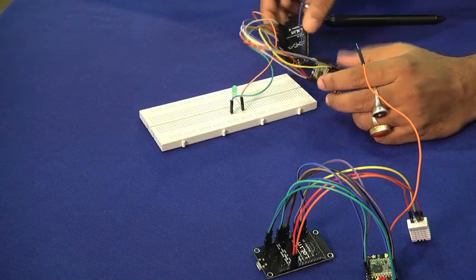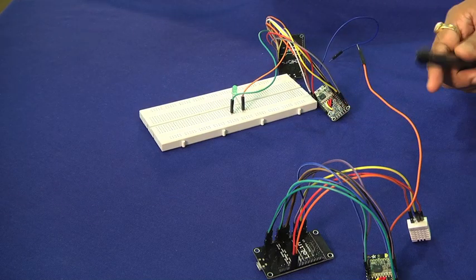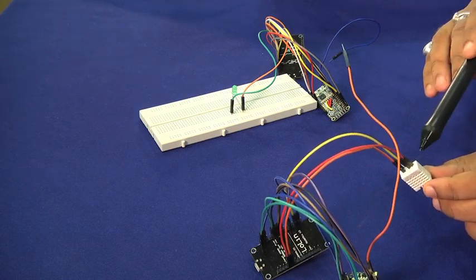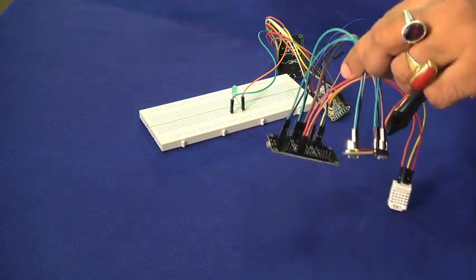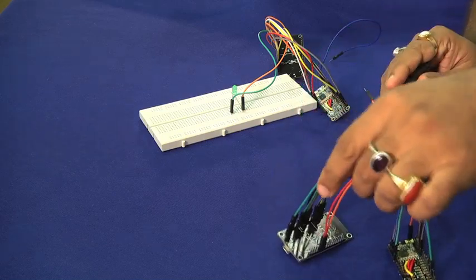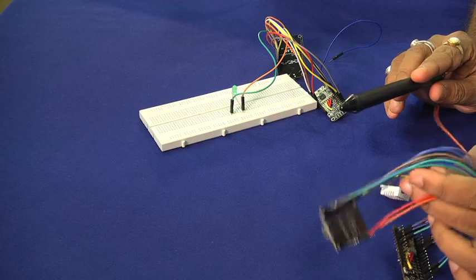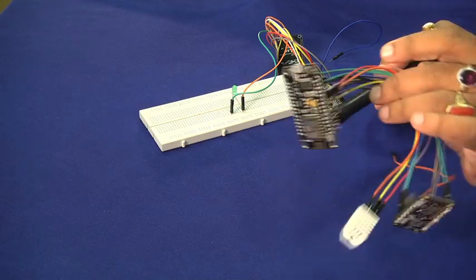This is how this setup is done. We have this temperature sensor, this LoRa transmitter module, and something known as the NodeMCU, which I am going to talk about shortly. This is the NodeMCU.